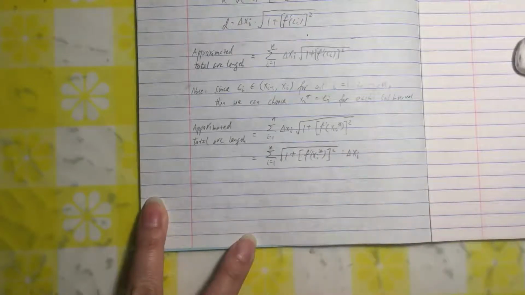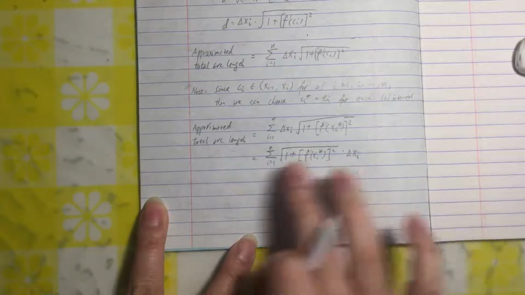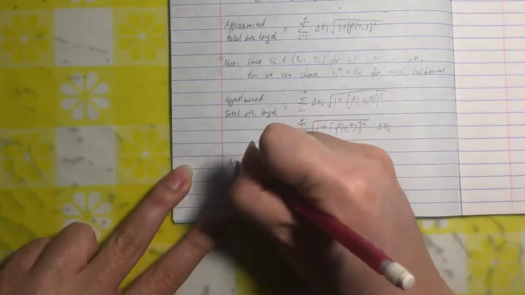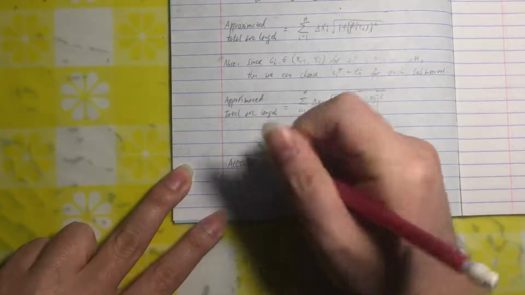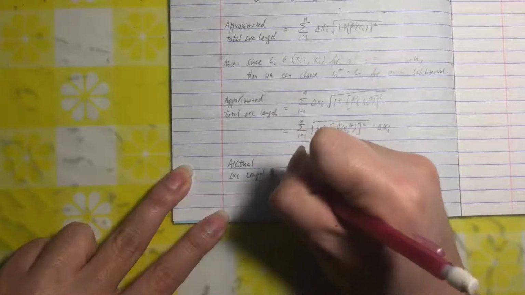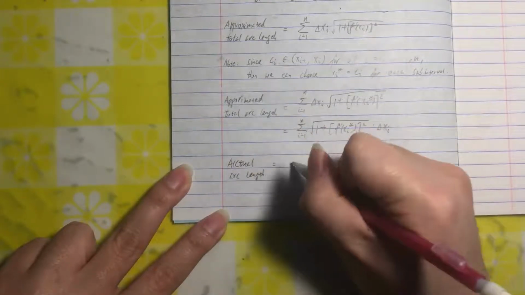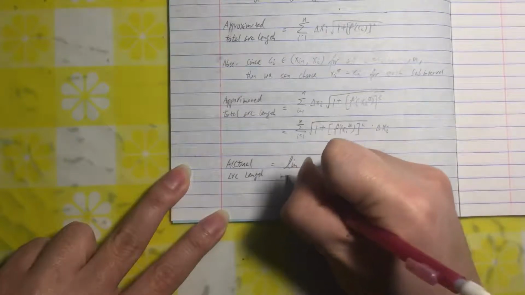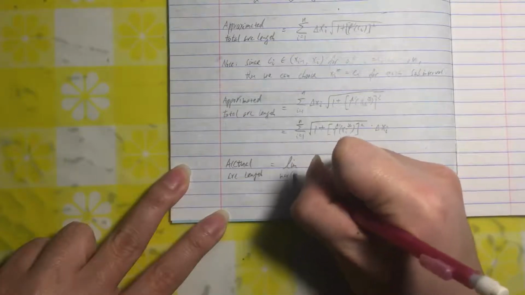For the actual arc length, we must take the limit as the maximum delta Si approaches 0.